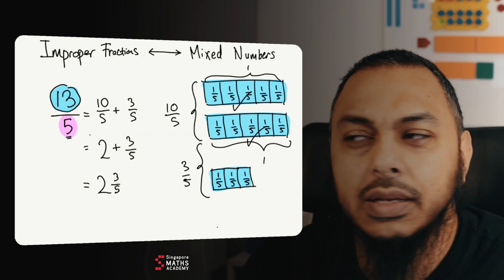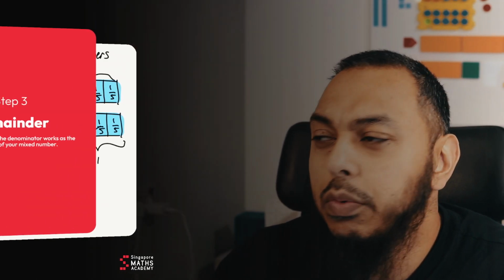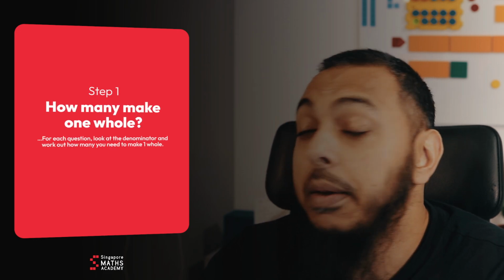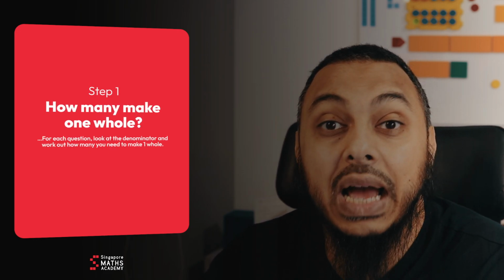Does that make sense? So let's have a quick think about what we've just talked about. First step was for us to work out how many make a whole. How many of the denominators we have make a whole.